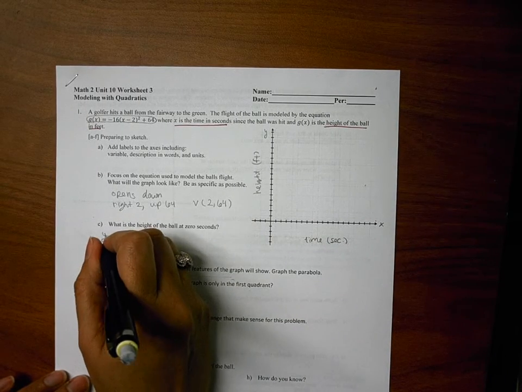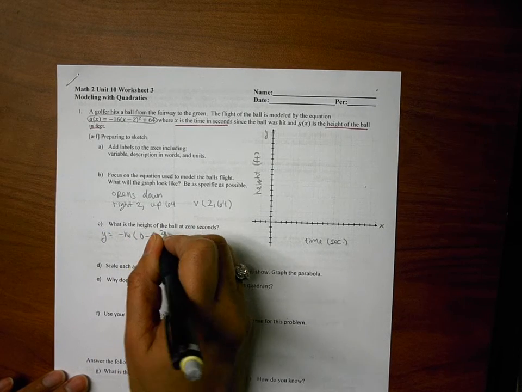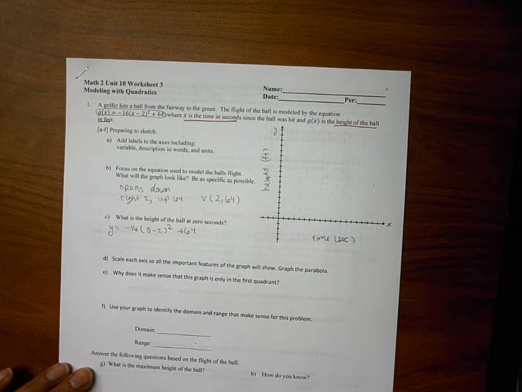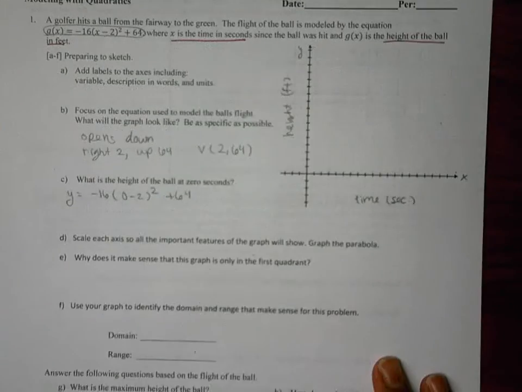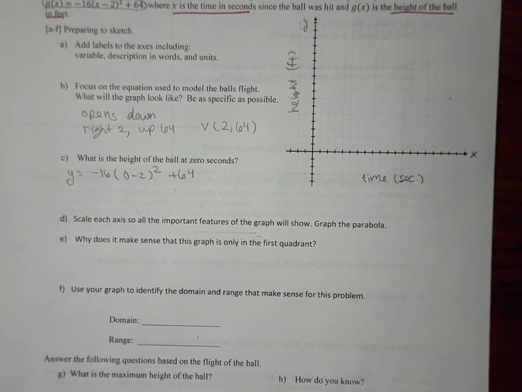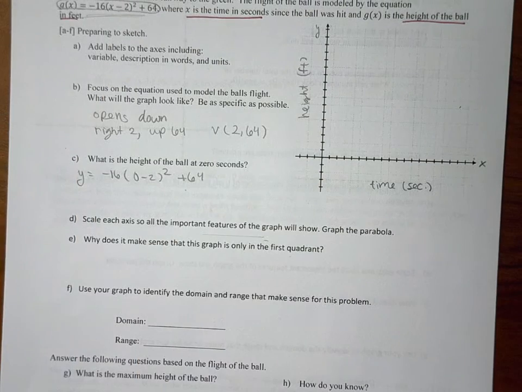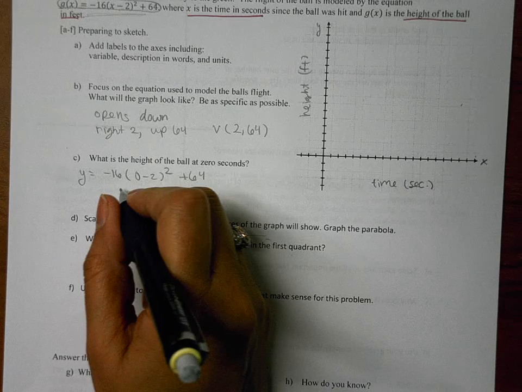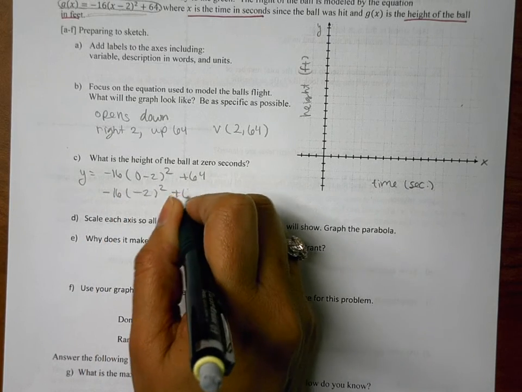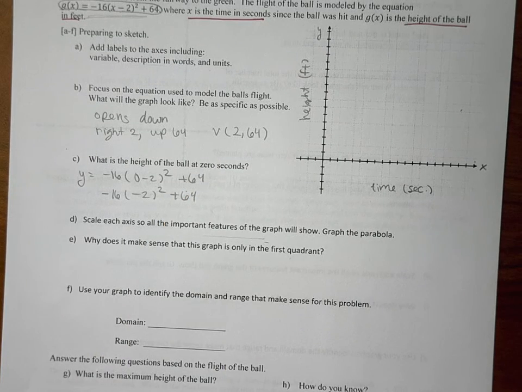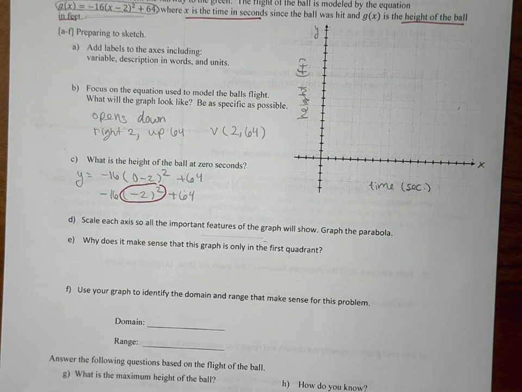I'm going to change g of x to y, negative 16, and I'm plugging 0 in for x. So it should look like this when you write it down. Negative 16, parentheses, 0 minus 2 squared plus 64. Okay, so I'm using this equation right here, and I'm just plugging in 0 for x. Order of operation, I do what's in the parentheses first. And then we talked about this in class a few times. Order of operation, you square before you multiply by the negative 16.